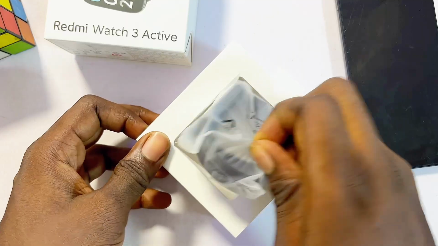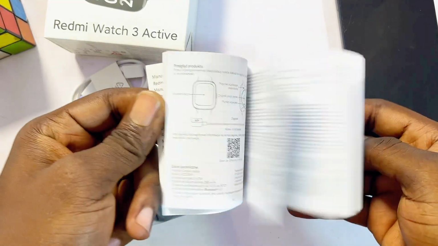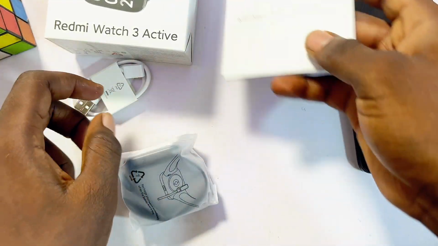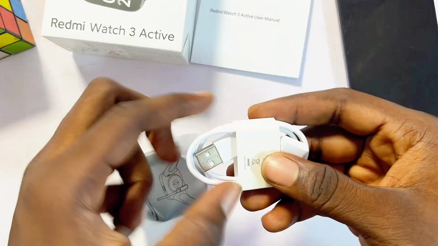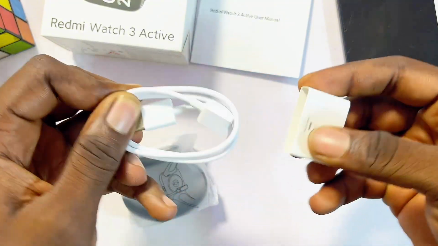If you're looking at getting either device, they both contain exactly the same things inside of the box. So you get the smartwatch itself, a manual, a charging cable, and some paperwork that covers the smartwatch. So you're not missing out on anything on both smartwatches if you get either of them.